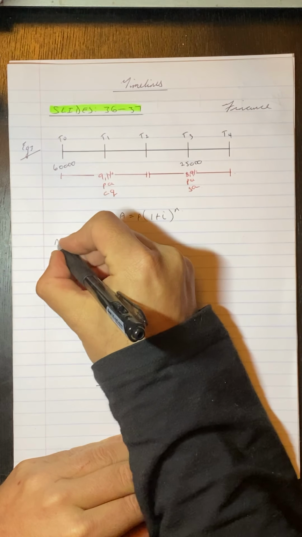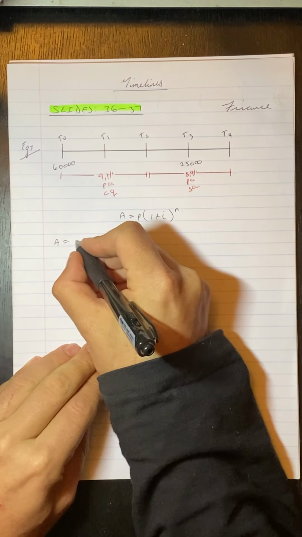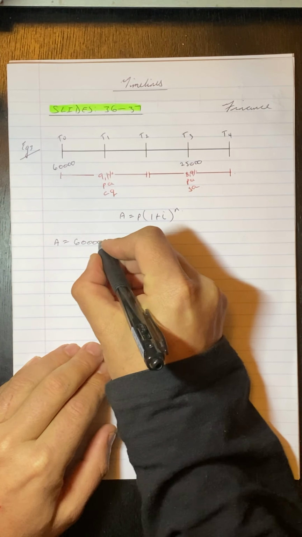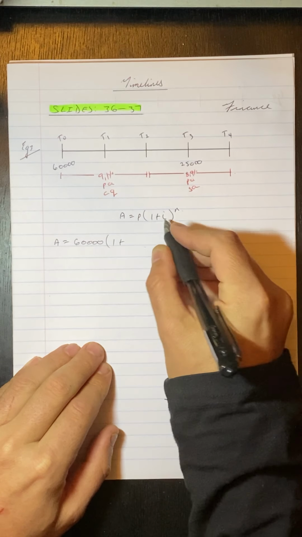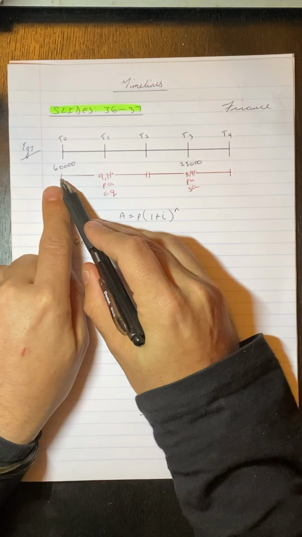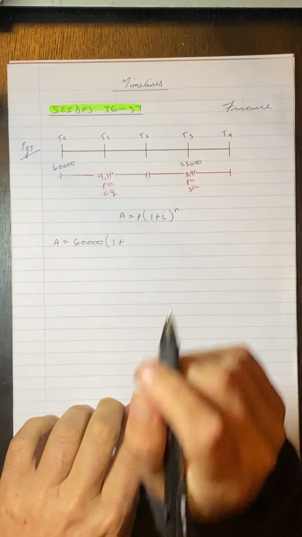So A is going to be equal to, I'm going to look at this one first. It's the 60,000, that's our P. 1 plus, now our interest rate from here to here is 9.1%.